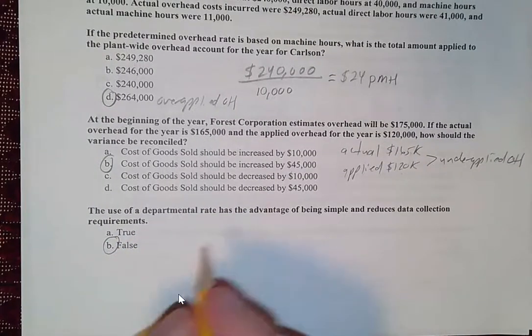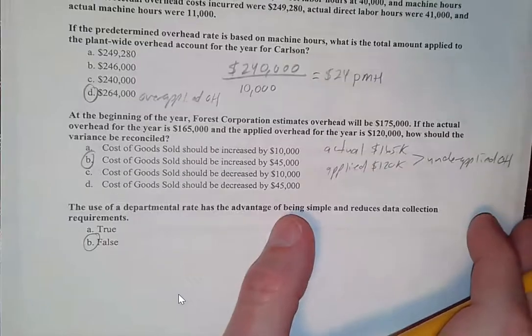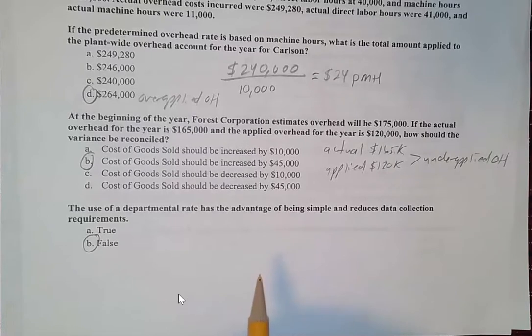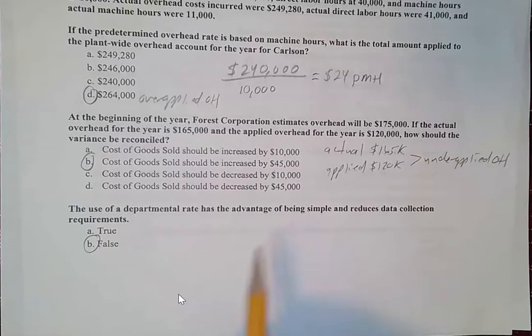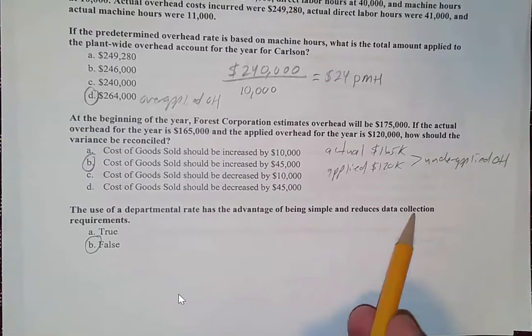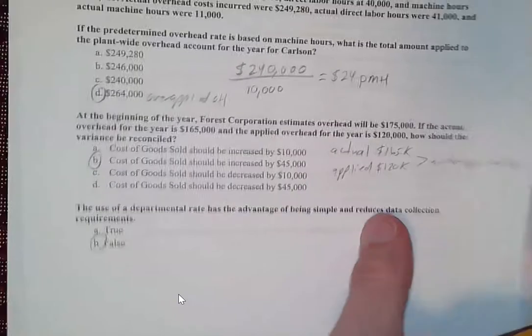Using departmental rates, coming up with a predetermined rate for any one department and estimated overhead and so forth is really not any more difficult than using a single plant-wide rate. However, we have to break down our estimates of overhead, so that's certainly not simple. And then we're going to increase data collection. So that's why this is a false statement.